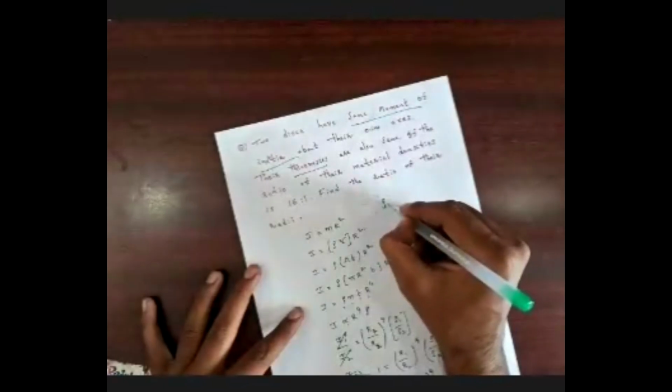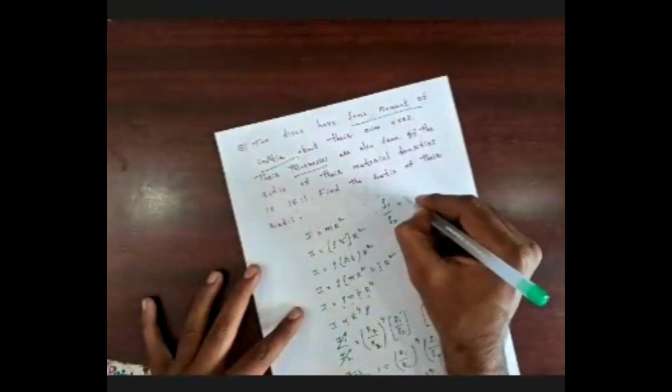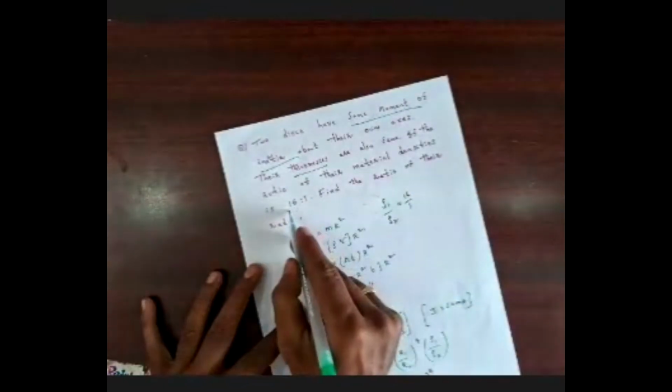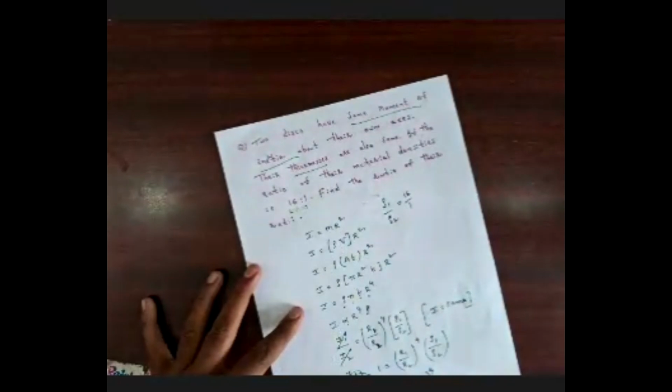In the problem given that rho 1 by rho 2 is equal to 16 by 1. Now I require rho 2 by rho 1 here. Rho 2 by rho 1 means reverse the term. 1 by 16 whole to the power of 1 by 4. 16 is 2 power 4. 4, 4 get cancelled. That is equal to 1 by 2. And this is the answer, the ratio of radii of the two discs.